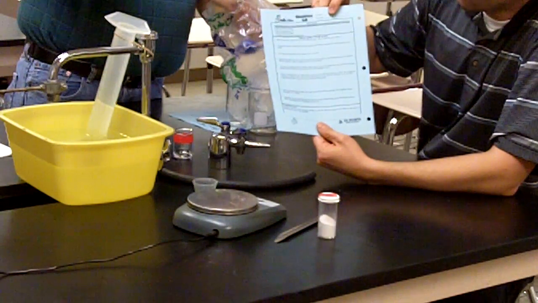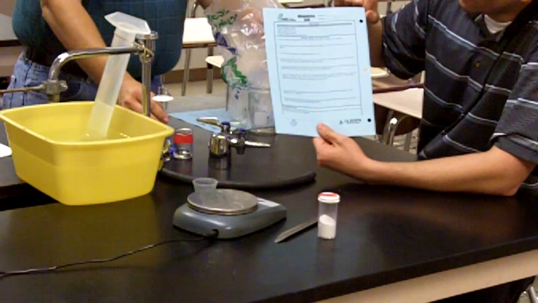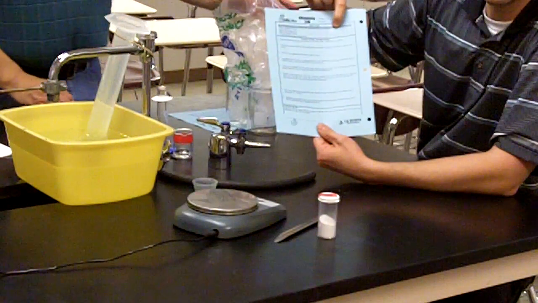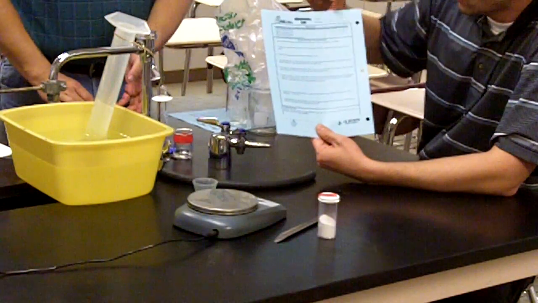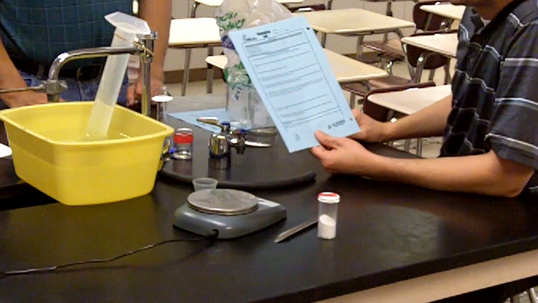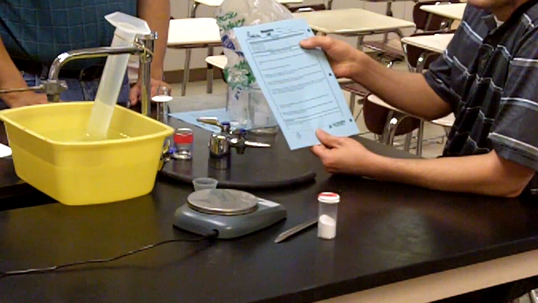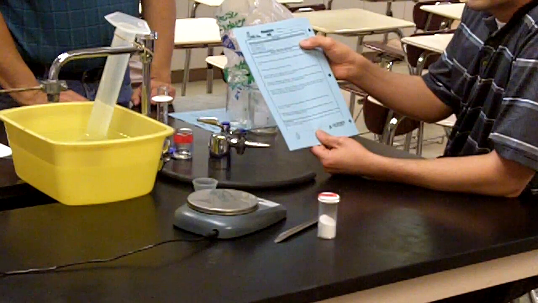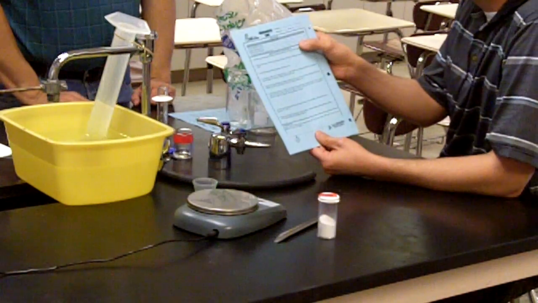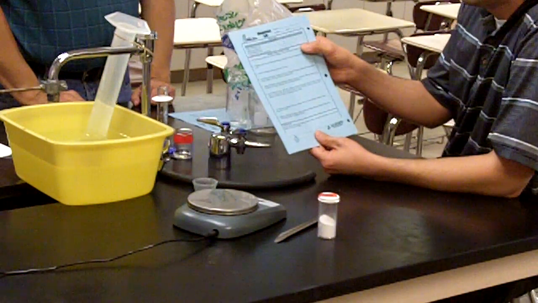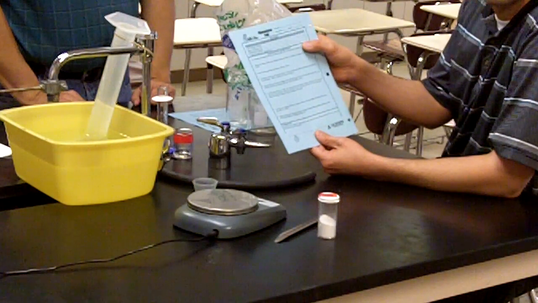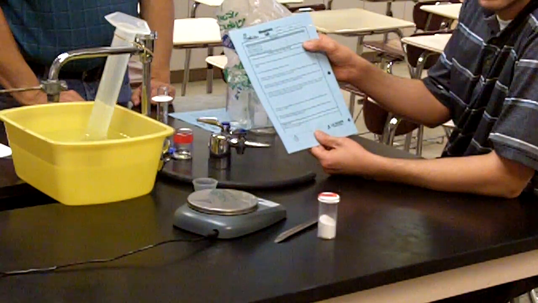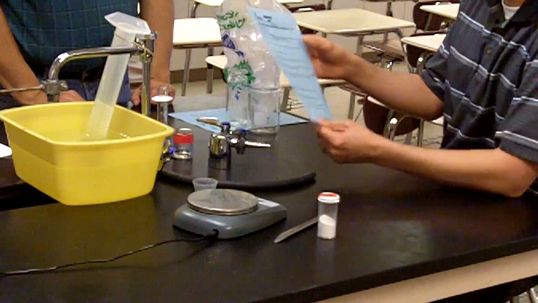On the second side of your lab sheet, the first line of the data table, mass of baking soda in grams, you want to record 0.7 grams in that spot. We actually also have the room temperature measured. Record 23 degrees Celsius in the second line of the data table. The room pressure is 762 millimeters of mercury. The only thing that's left for the data table is the volume of the gas collected. We won't get to that until near the end of the lab.